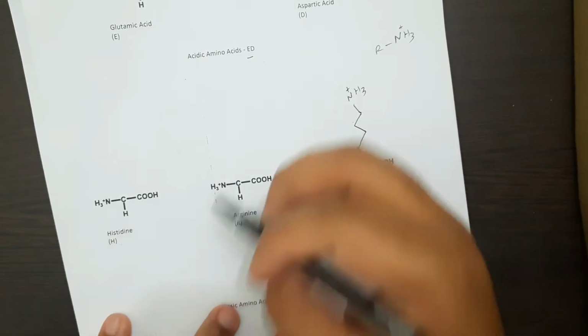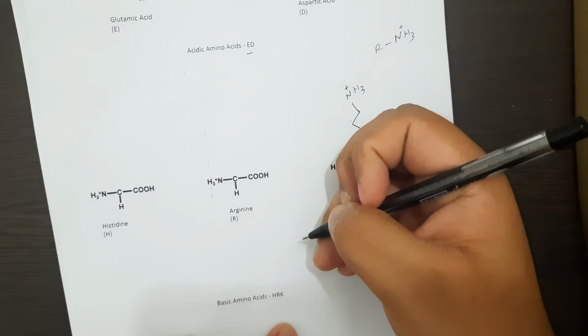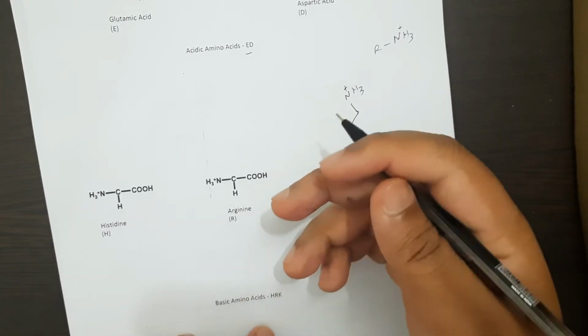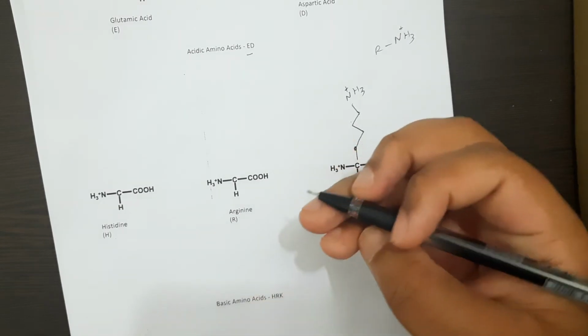So the next one is arginine. Arginine actually has a difficult structure to remember, but an easy way to remember it is that arginine sounds like R, what a pirate would say.